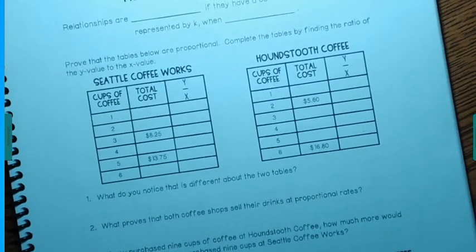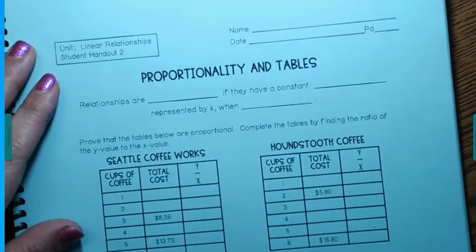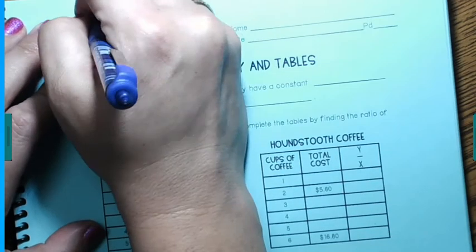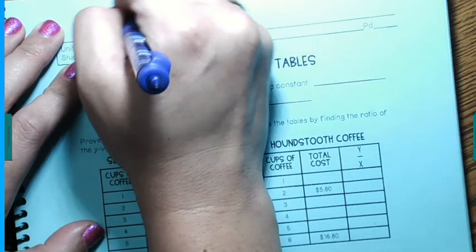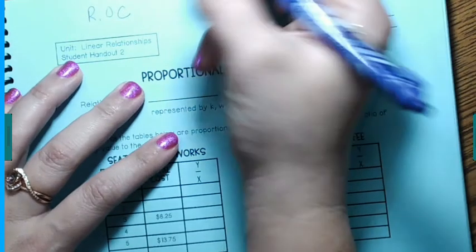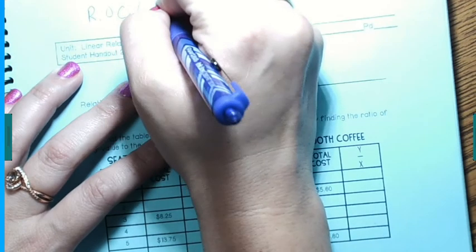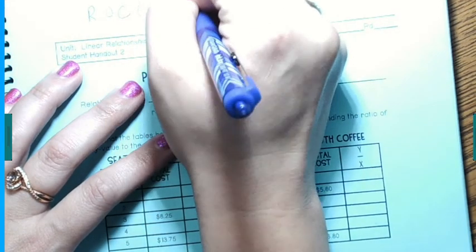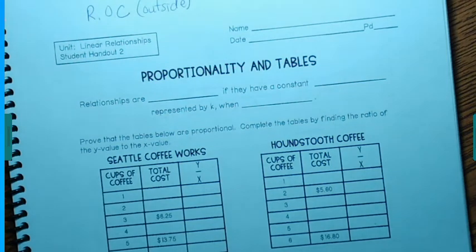Okay, and now we're going to talk about proportionality in tables. We are going to talk about rocks. Remember I said rocks are found outside. Now, when you think about a rock, can you add rocks to your collection? Yes. Can you take some rocks and throw them away? Yes.